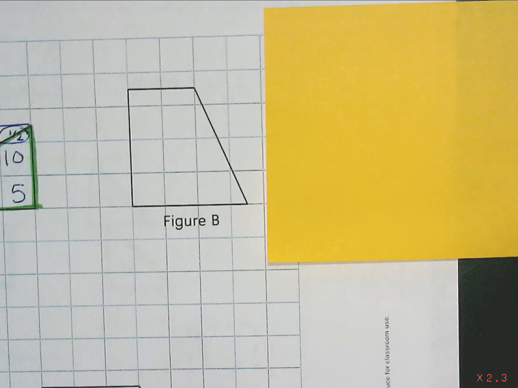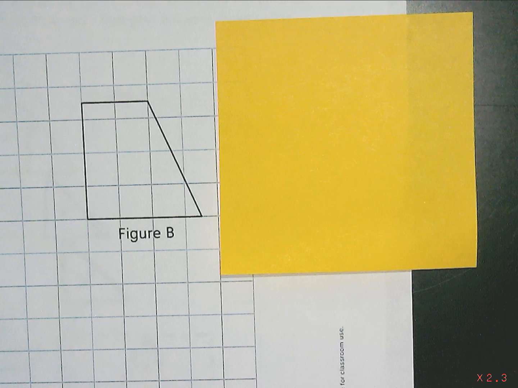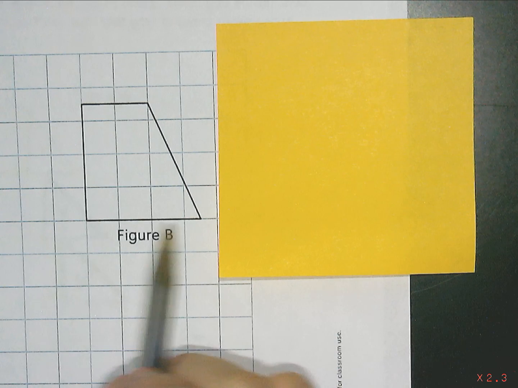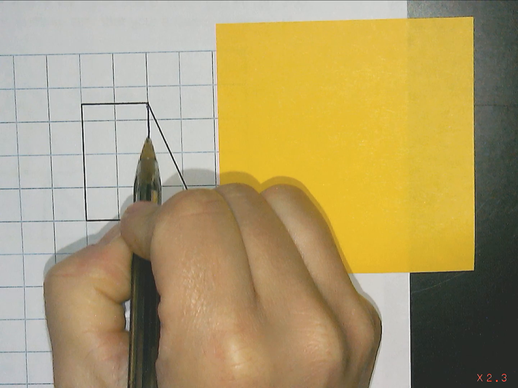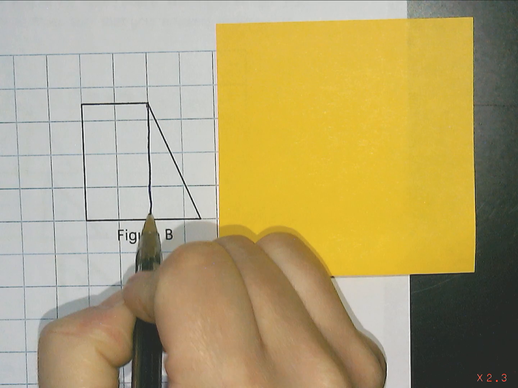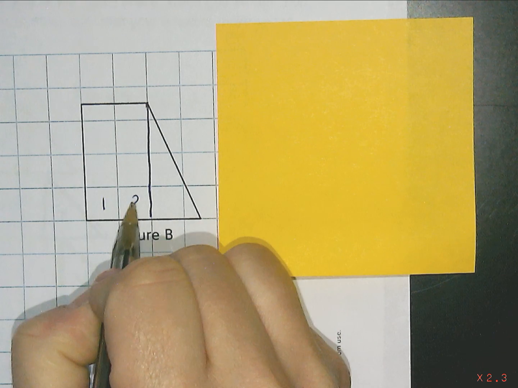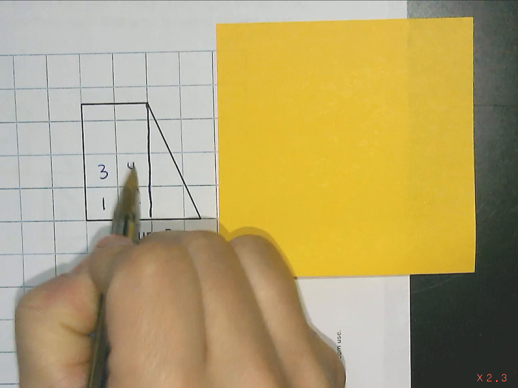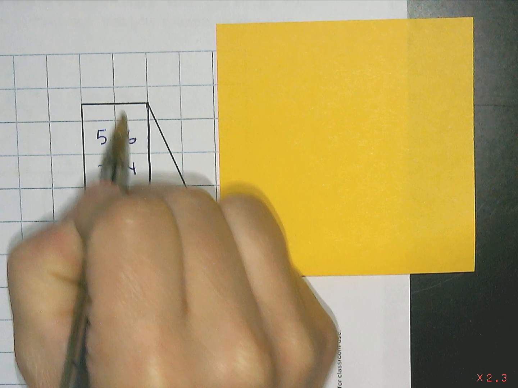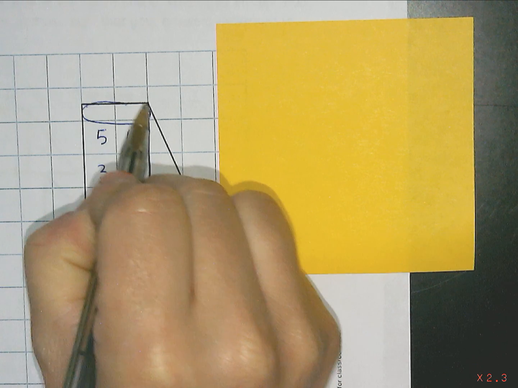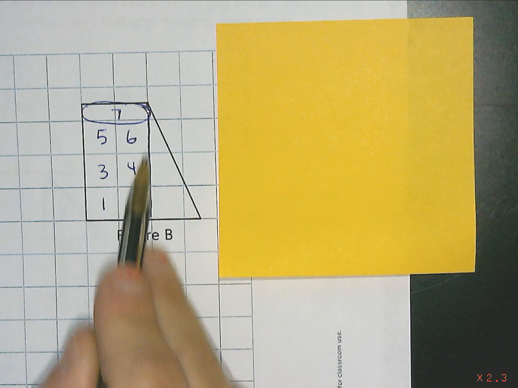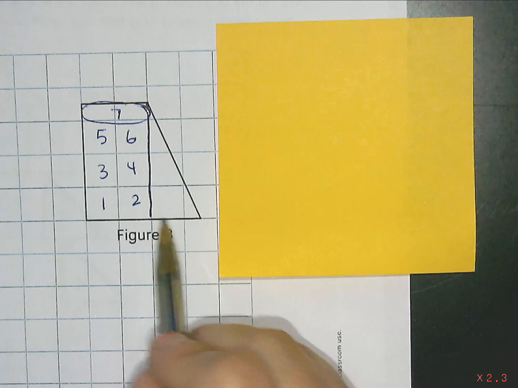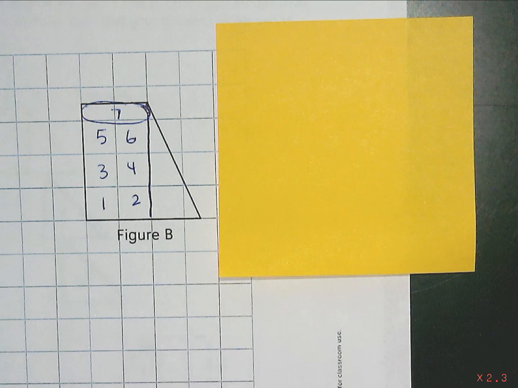Okay, for figure B, I see we've got a trapezoid here. I am going to first cut this down into a rectangle because I see 1, 2, 3, 4, 5, 6, 2 halves, which is 7. So I know figure B has at least 7 full squares. Now I need to figure out what the area of this triangle is.